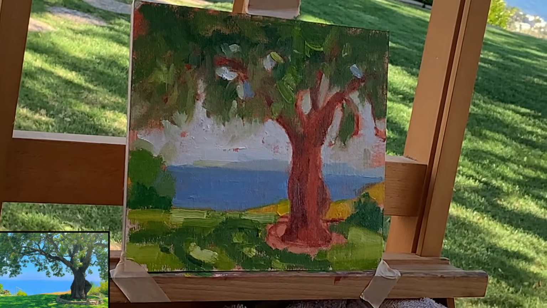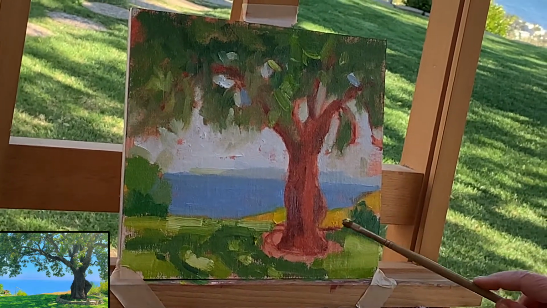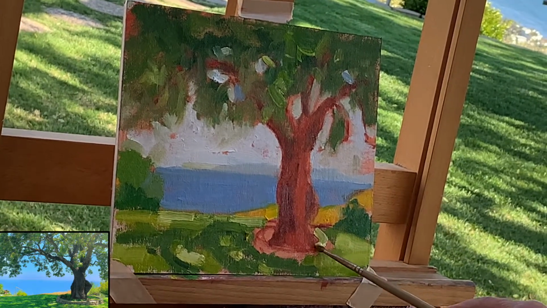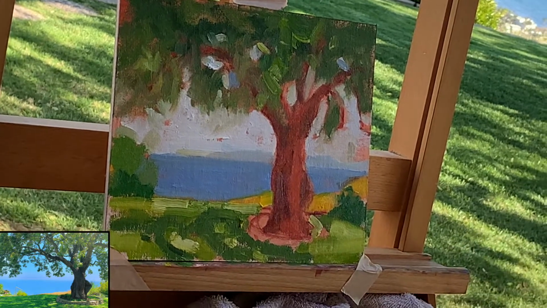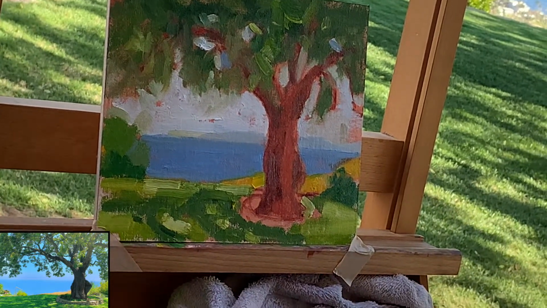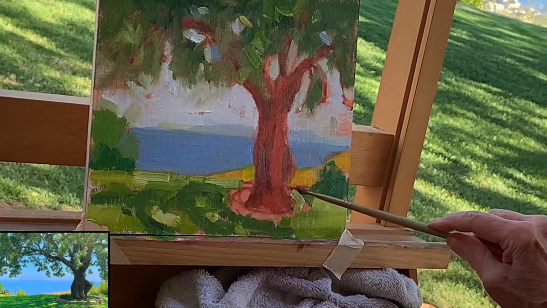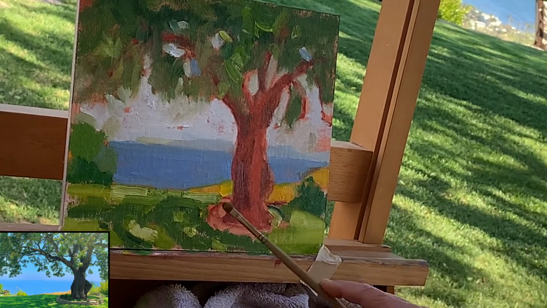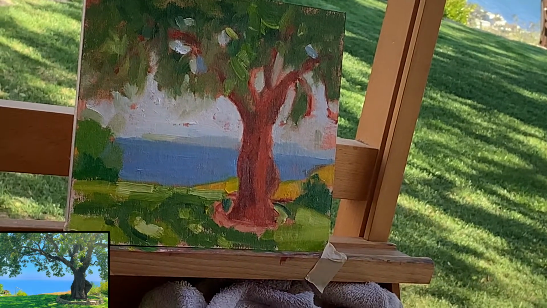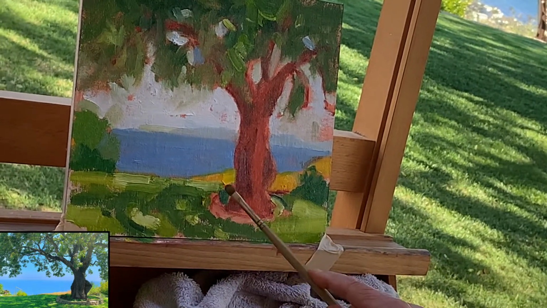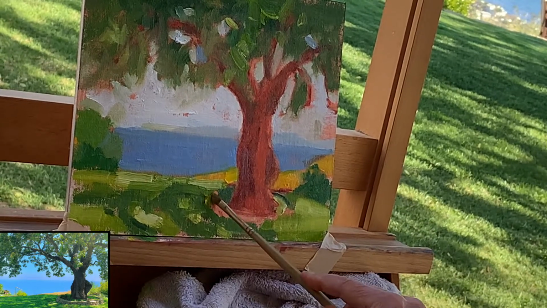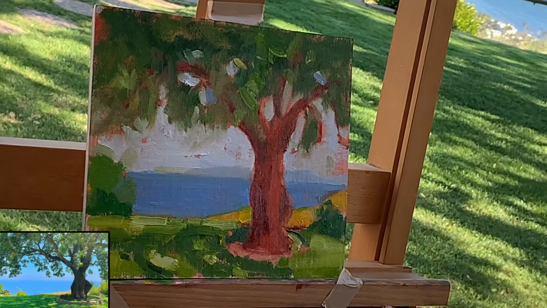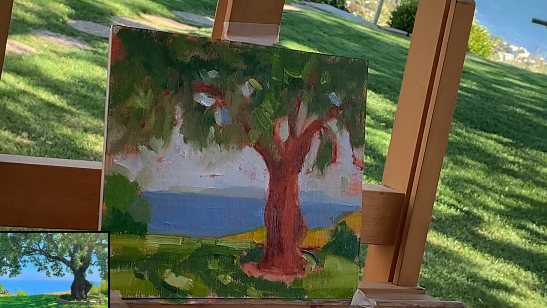It's very bright green behind the tree. And then a dark line. We're almost done. Little dark line there. And this is very dark right here. And we'll put that light little thing there. Like that.